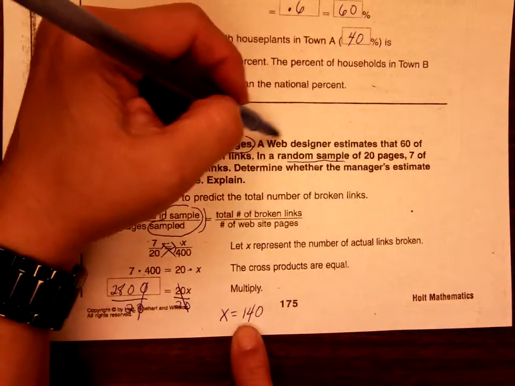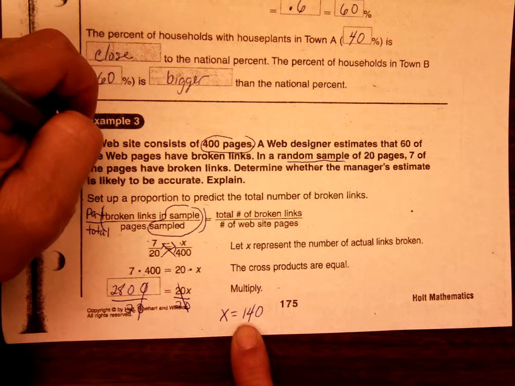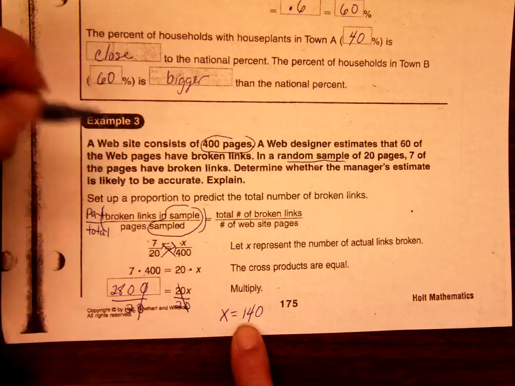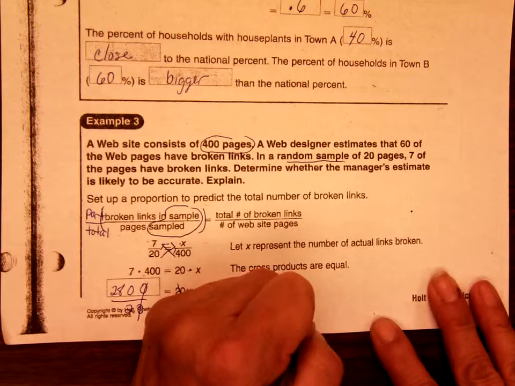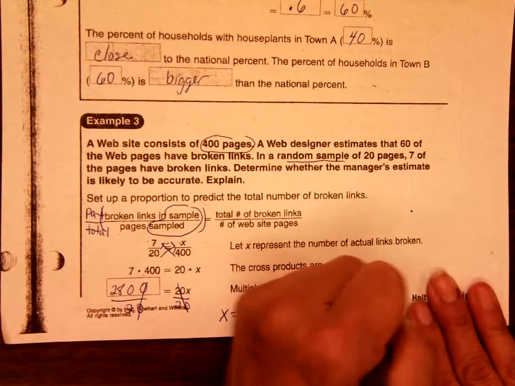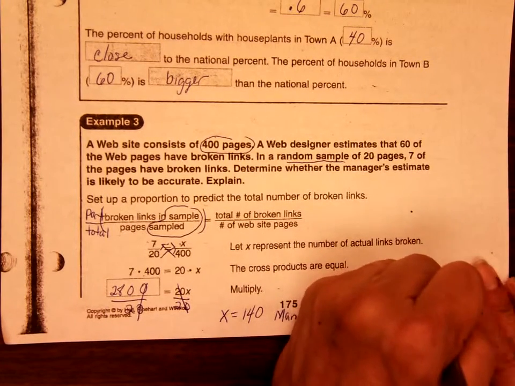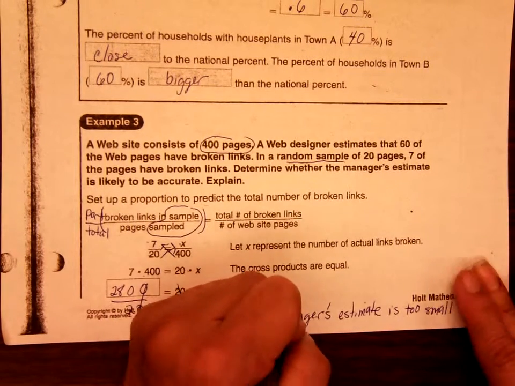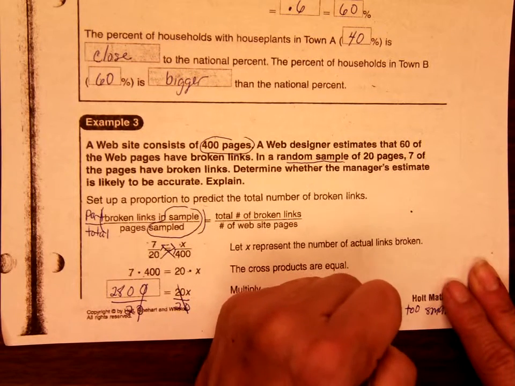But it says the web designer estimates that 60 of the web pages have broken links. Is he close to, too big, or too small on his estimation? Well, I'm going to say the manager's estimate is too small, because 60 is less than 140.